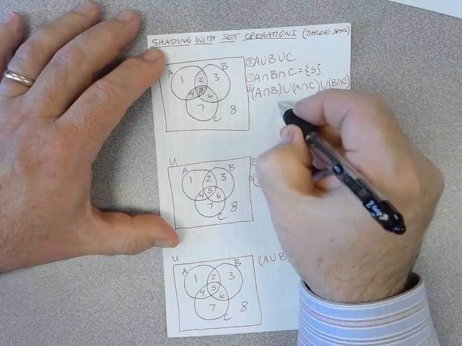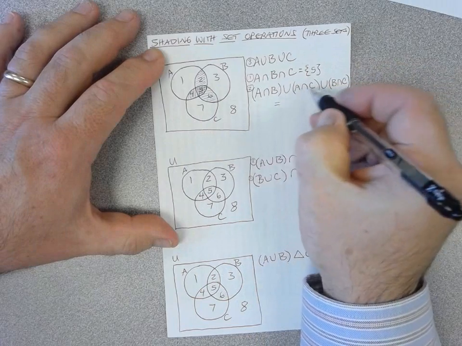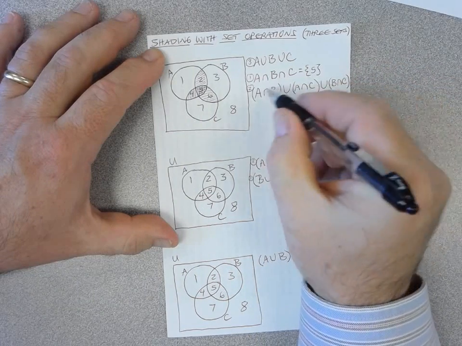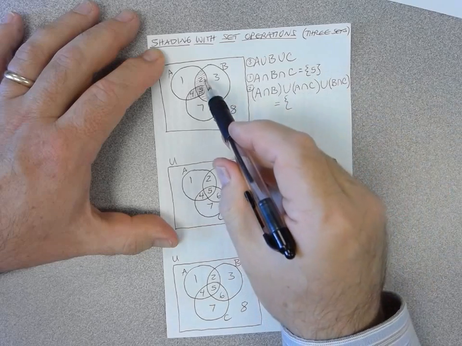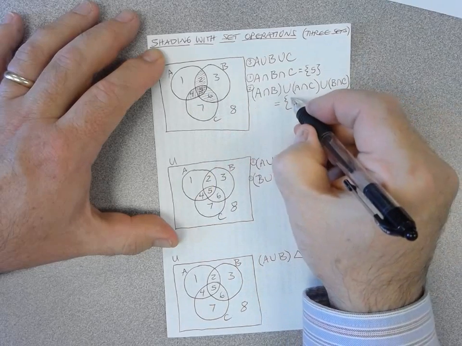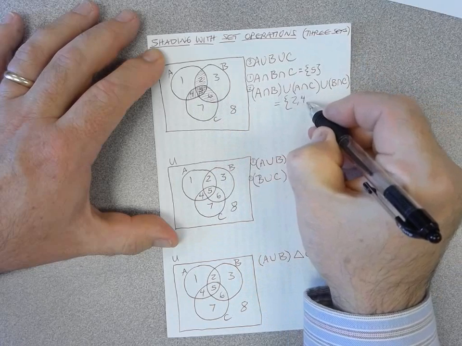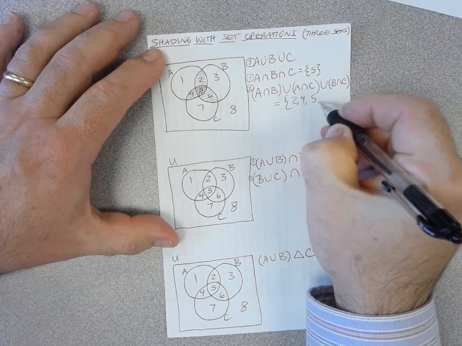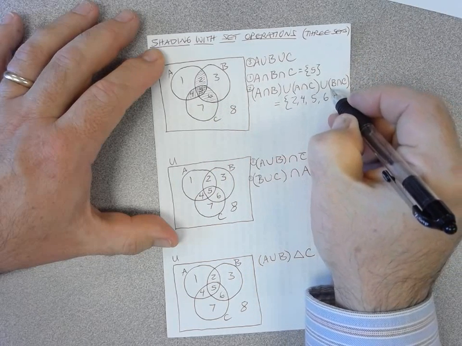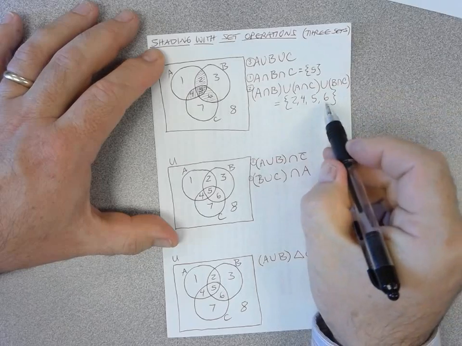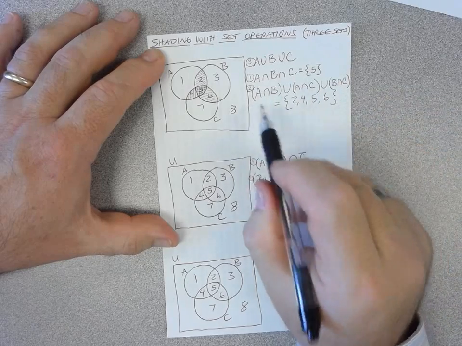Okay, so since we're taking the union, the elements that are included in all of that would be 2, 4, 5, and 6. 2, 4, 5, and 6 are the union of each of those intersections.